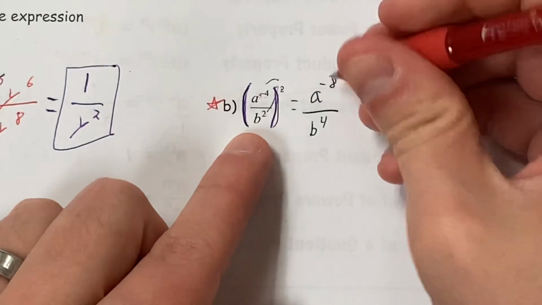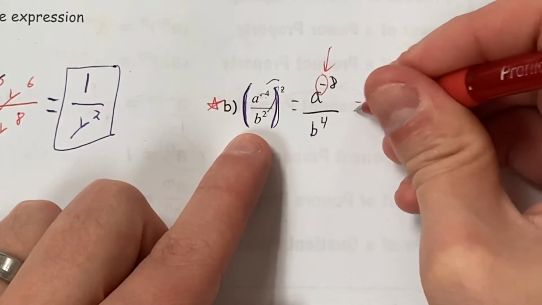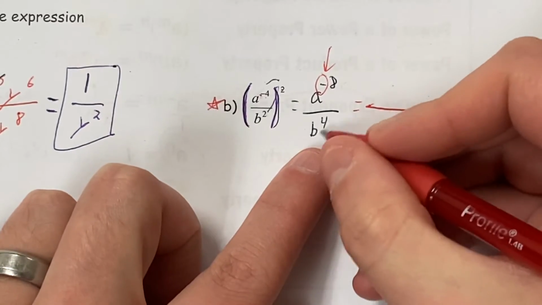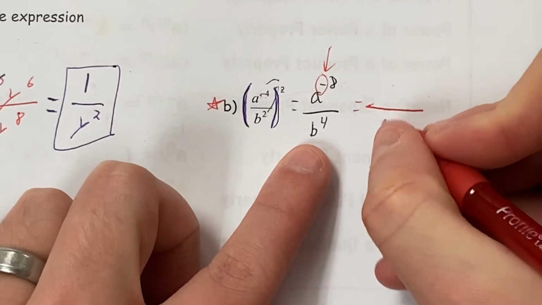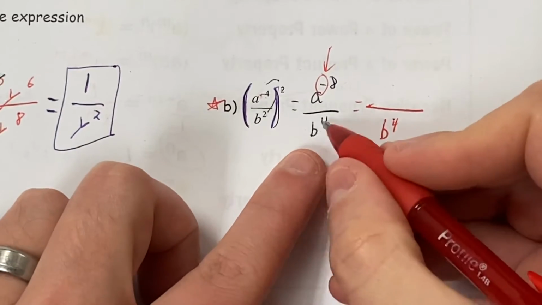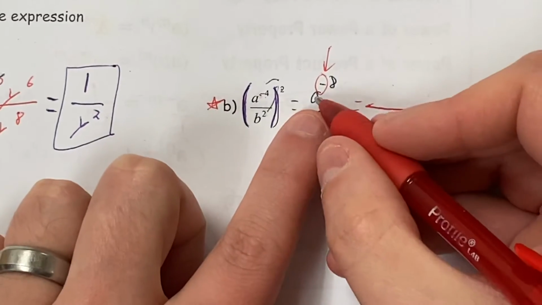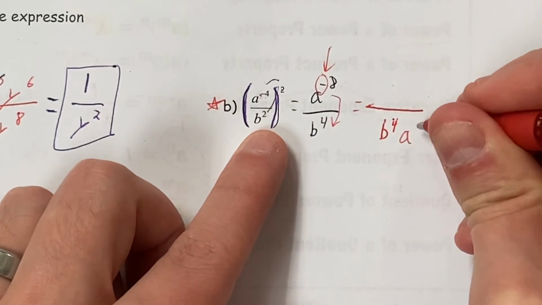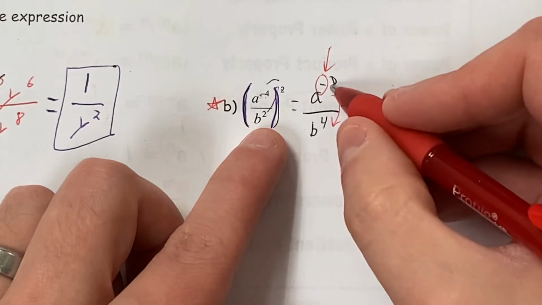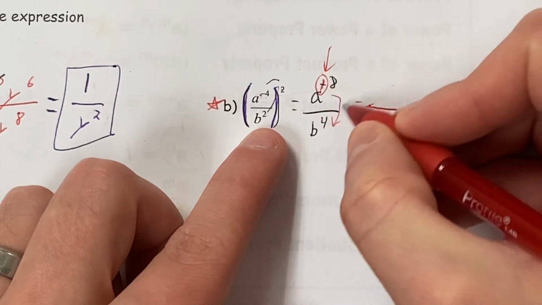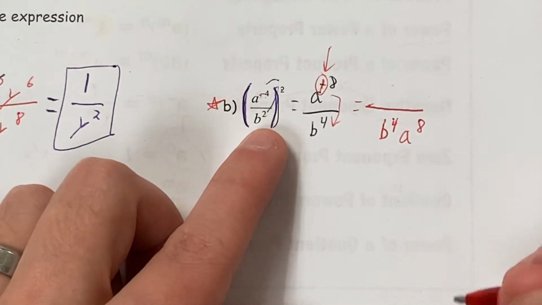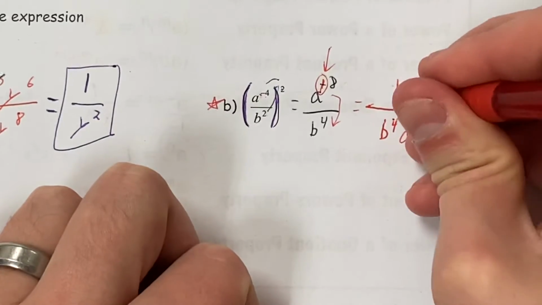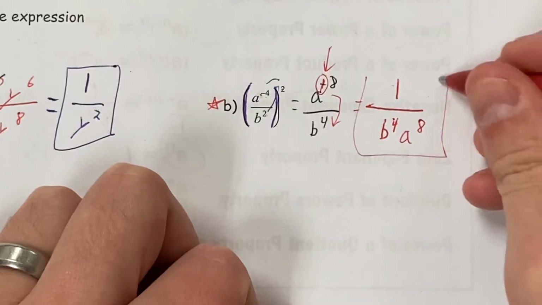But then because of the negative right here, b4, that is a positive 4, so the b does not change. b4 just stays where it is. But a has a negative exponent, which means it's going to go to the bottom. And that negative is going to go away. When you move it, it turns into a positive. And if there's nothing up top, you put a 1. And that'll be the answer.